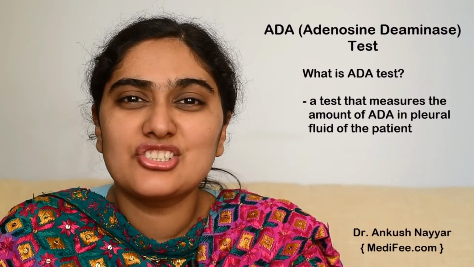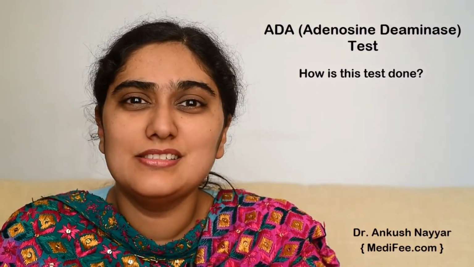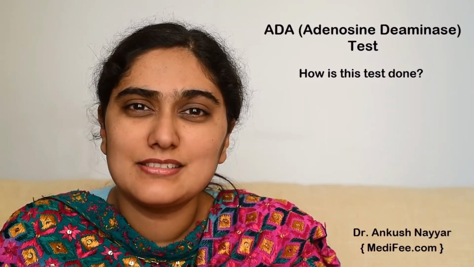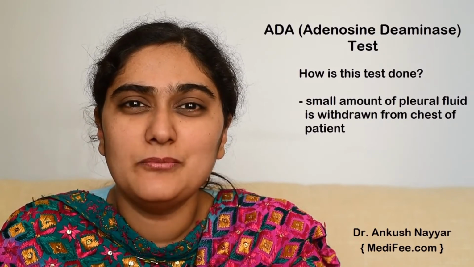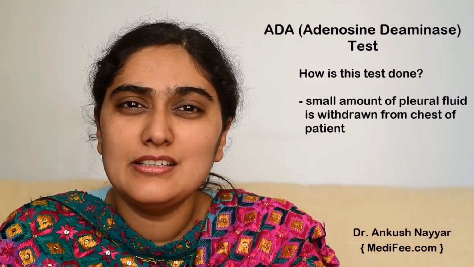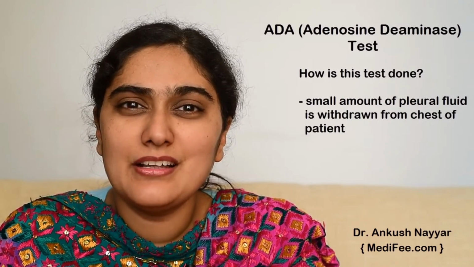What is the ADA test? This test measures the amount of ADA, or adenosine deaminase, in the pleural fluid of the patient. This test may rarely be performed on peritoneal fluid and cerebrospinal fluid also. How is this test done? For this test, a small amount of pleural fluid is withdrawn from the chest of the patient. If the pleural fluid is less, then this may be done with the help of ultrasound also.